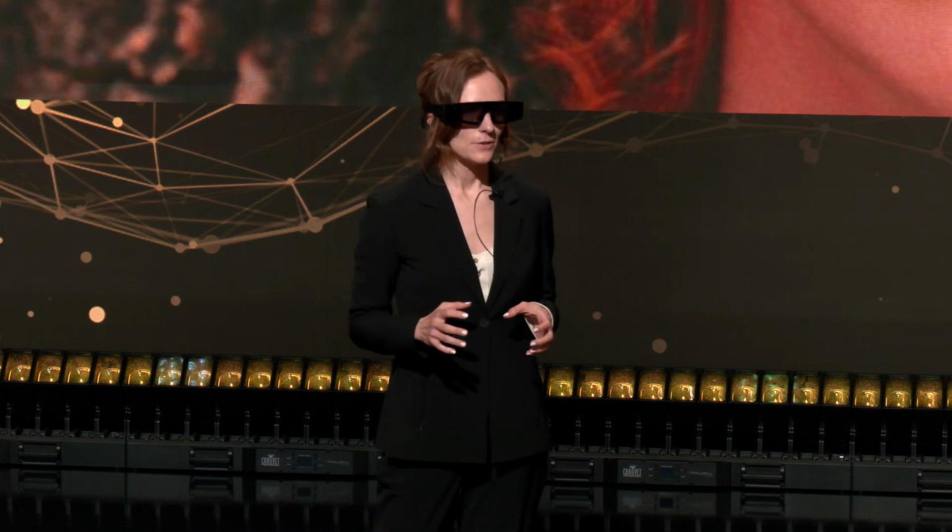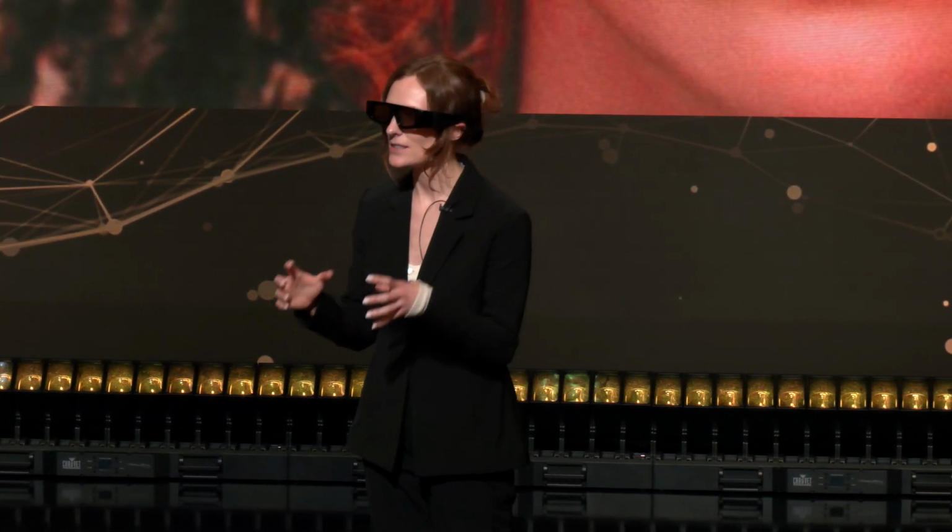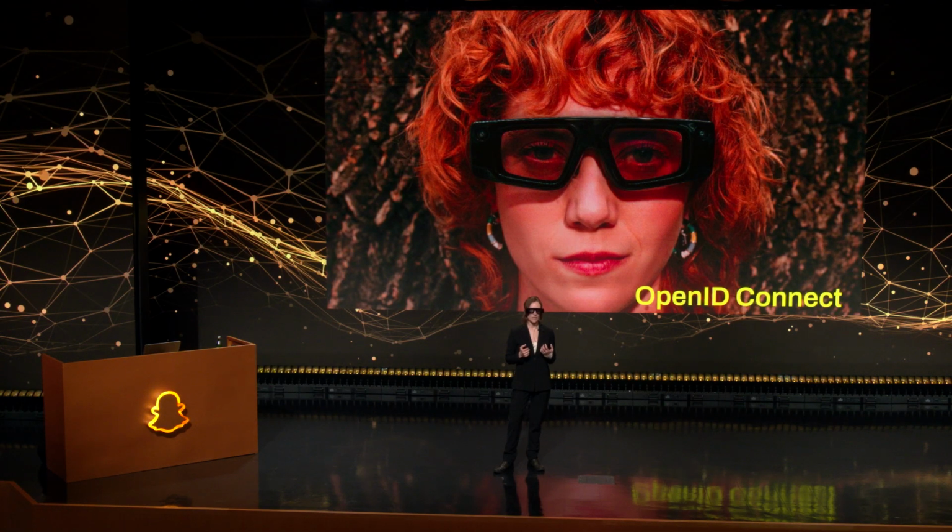Significant friction will be introduced when users wearing Spectacles are required to tap through login screens or enter passwords. Authentication must happen invisibly the instant the lens launches. And we solved this by building an OIDC bridge between Snapchat's identity system and Supabase's GoTrue authentication service.